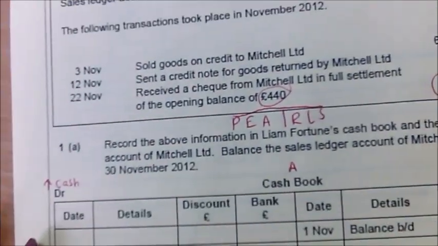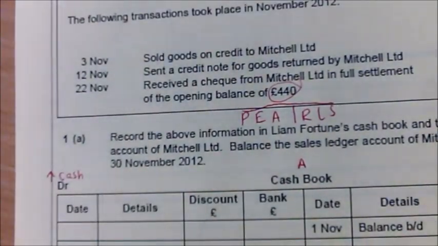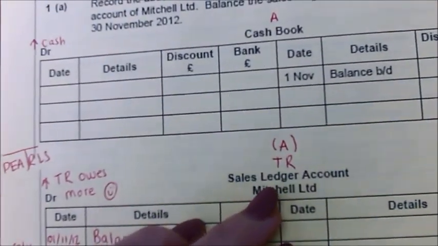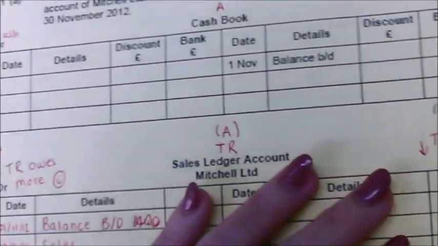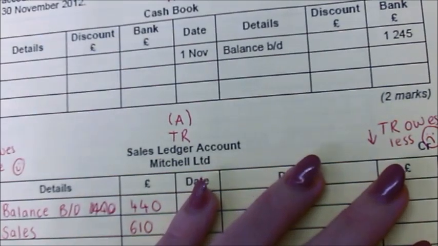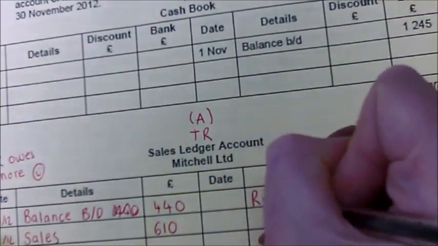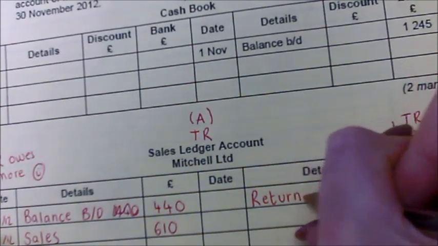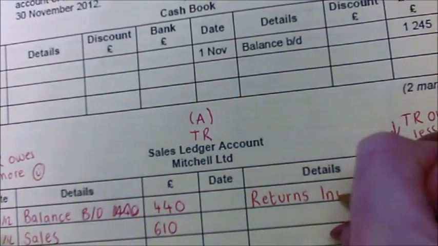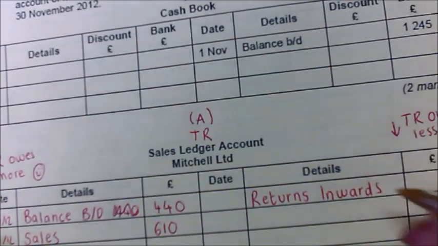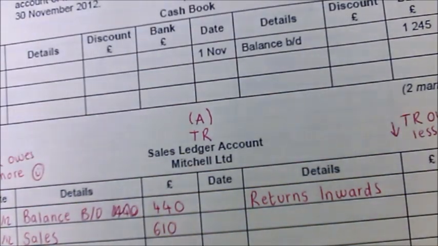Okay, on the 12th of November, we sent a credit note for goods returned by Mitchell Limited. So if Mitchell has returned goods, that means Mitchell owes us less. Okay, so I'm going to put returns inwards. Okay, also known as sales returns.